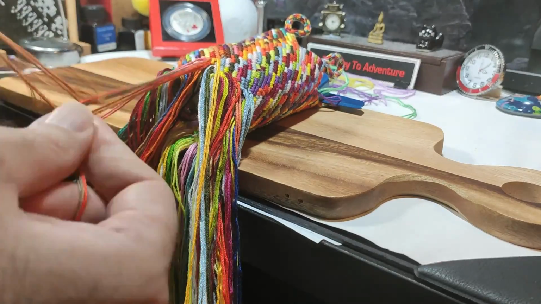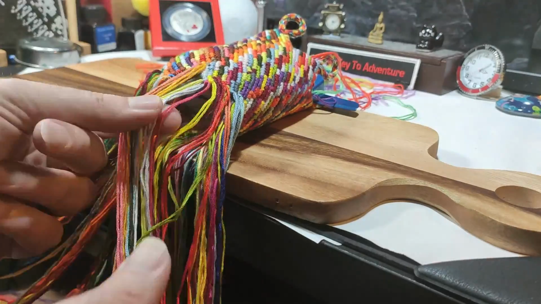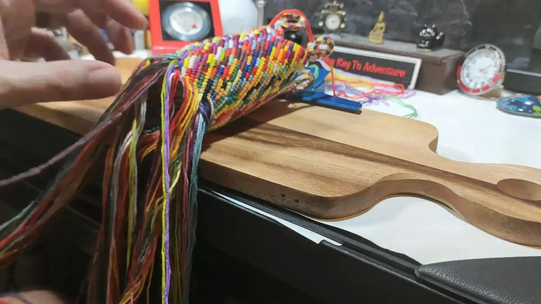Super useful for this though. You can open it up, so if you have something bigger you won't need to clip it onto, it kind of opens like a safety pin. So that's kind of a thing.